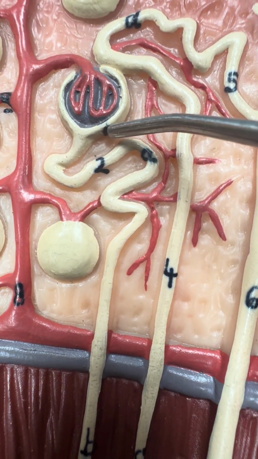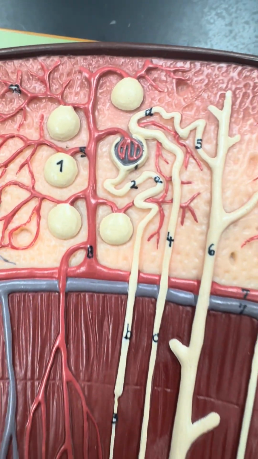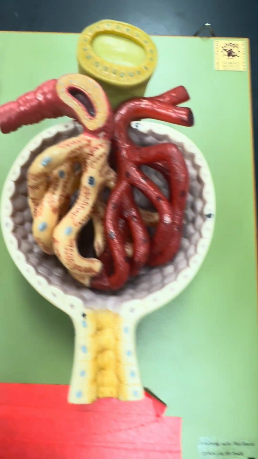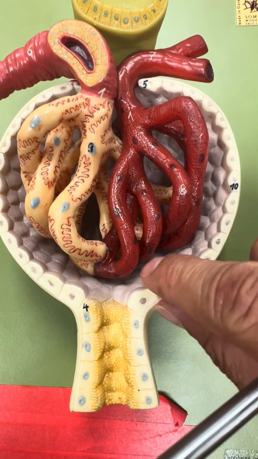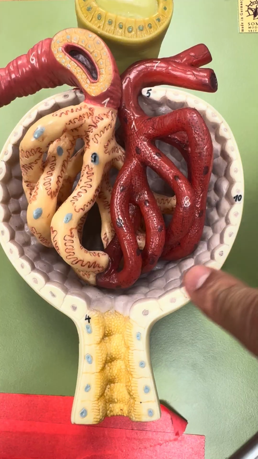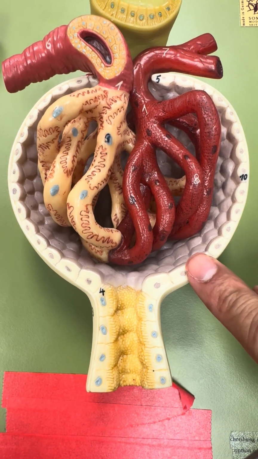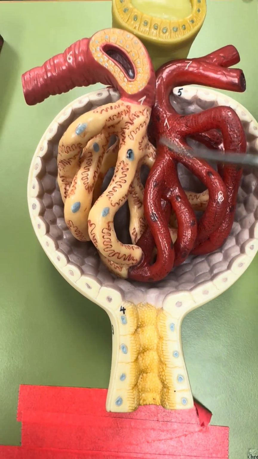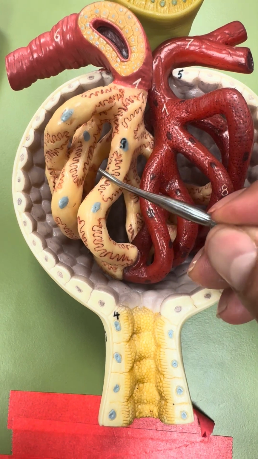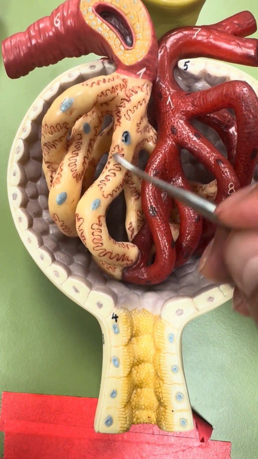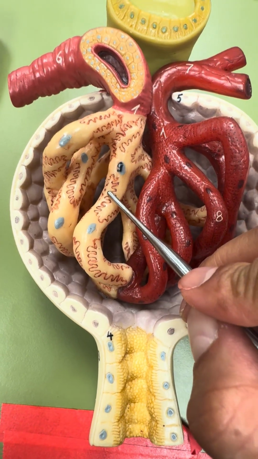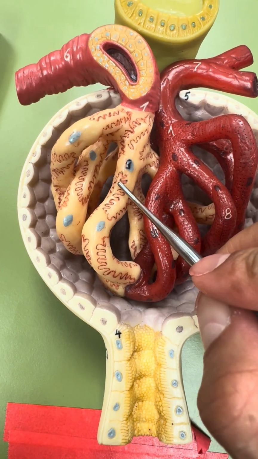So one would be the Bowman's capsule, red would be the glomerulus. That's what you see here. So red would be glomerulus. This outer layer here would be the Bowman's capsule. But remember, the Bowman's capsule is made up of several parts. So the part that's covering the glomerulus, right? So covering this, which is the tan, are called the podocytes, or the visceral epithelium of the Bowman's capsule.